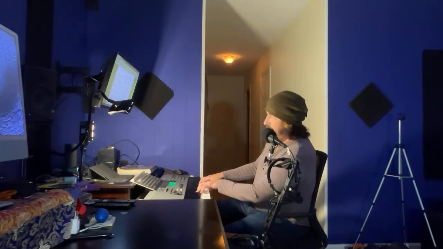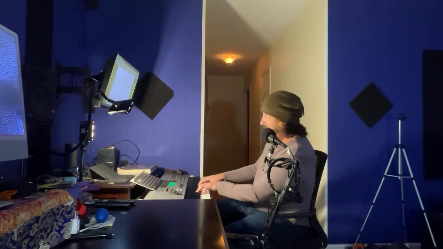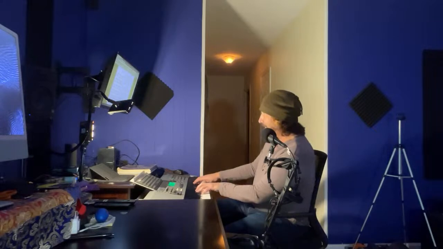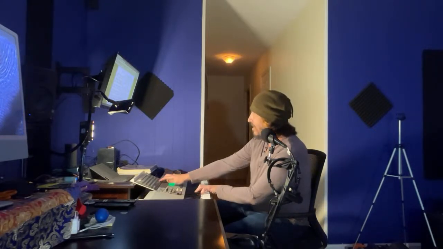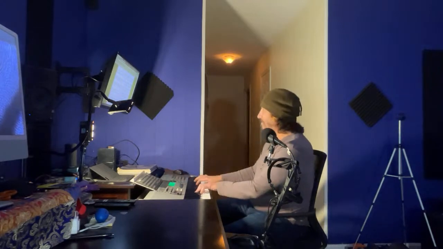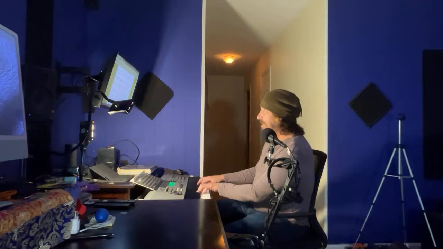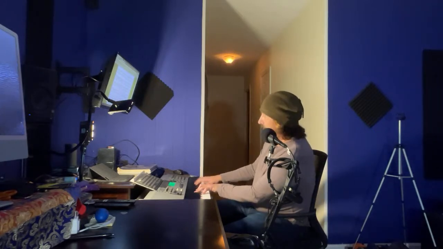Now we're in the key of, this is a G7 chord, so we're in the key of C minor, right? Let me turn the page. So you have, that's your 5 to your 1, C minor.